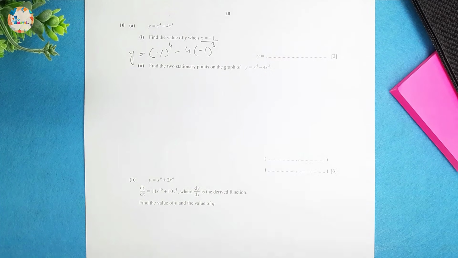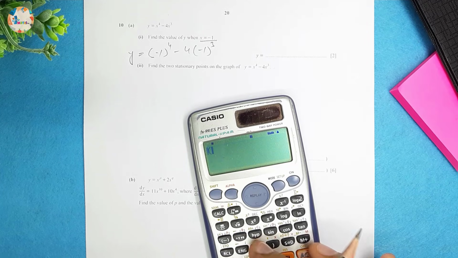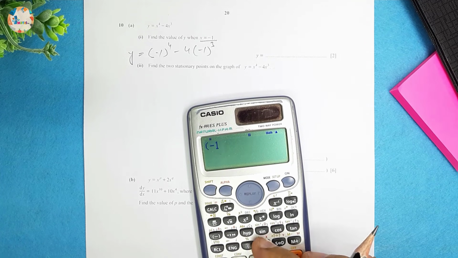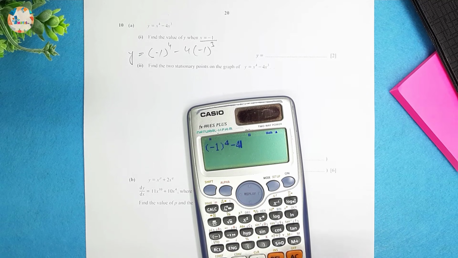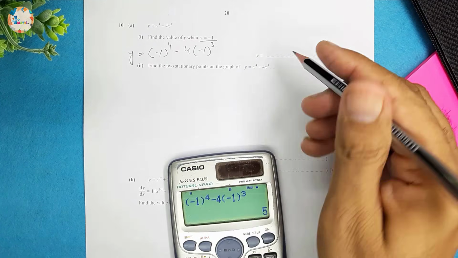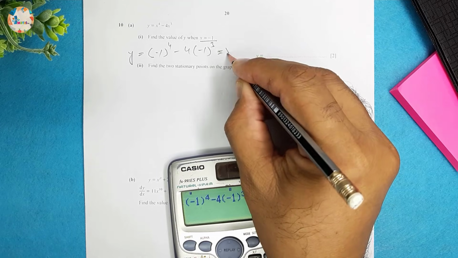We can use a calculator for this, and this results in 5. So this is equal to 5.